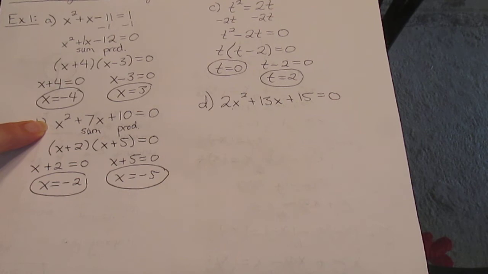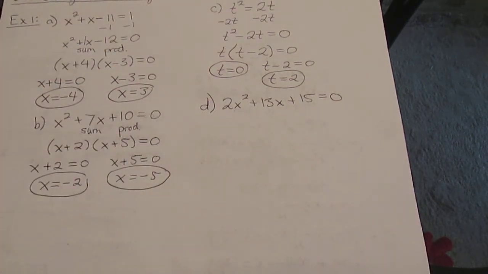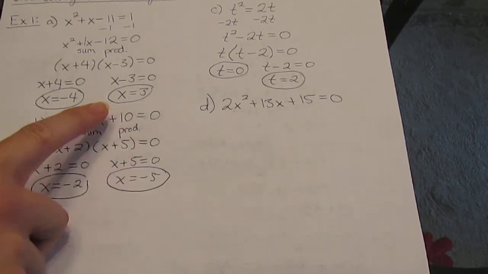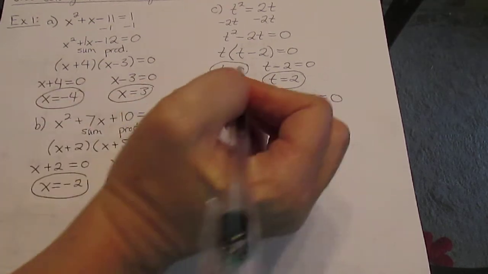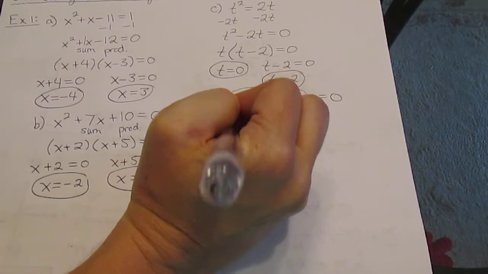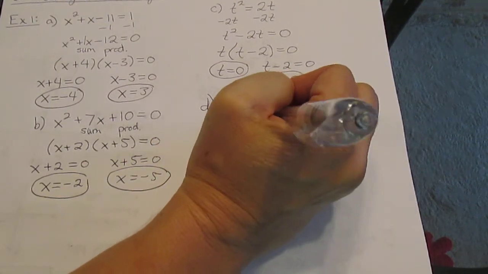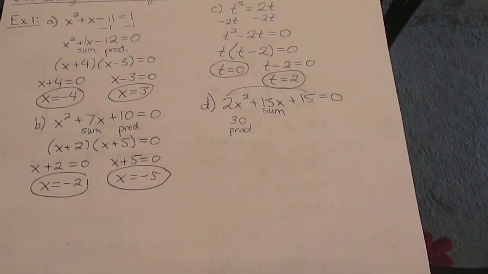We have a 2 in front of our x squared instead of a 1. But we can treat it exactly the same way. The only thing we have to figure out is the product. Okay, so whereas the product was just that last number in these first examples, now the product is your A times your C. Okay, so my product in this one is 30. And my sum is still that middle term. So what two numbers add and give me 13? When I multiply them, I get 30.